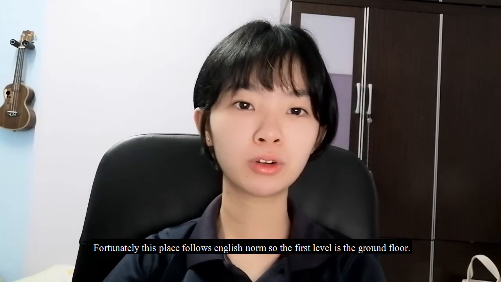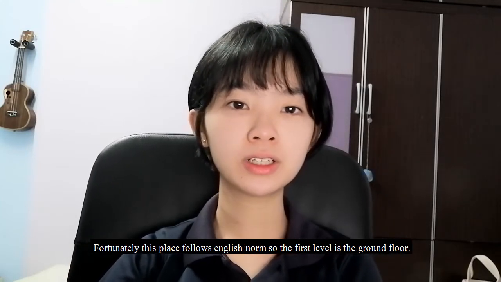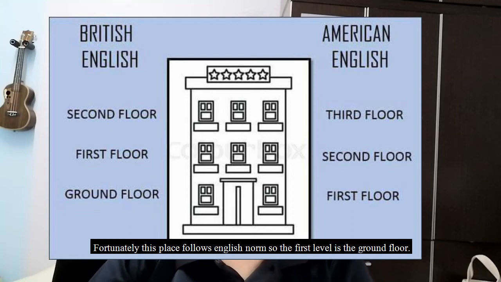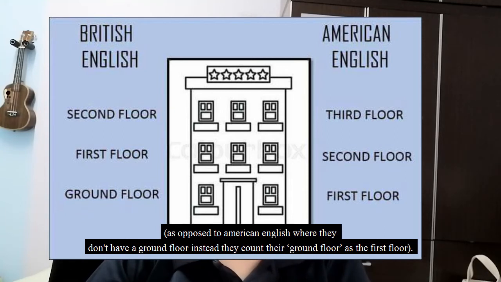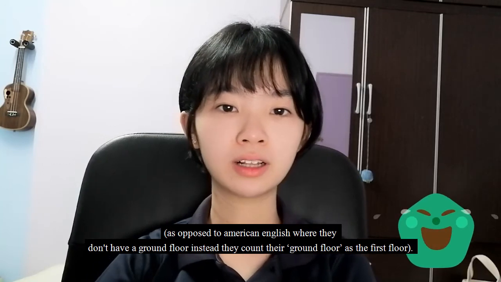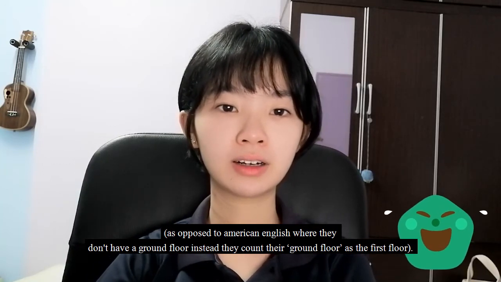Fortunately this place follows British English norms, so the first level is the ground floor, as opposed to American English where they don't have a ground floor, instead they count their ground floor as the first floor.